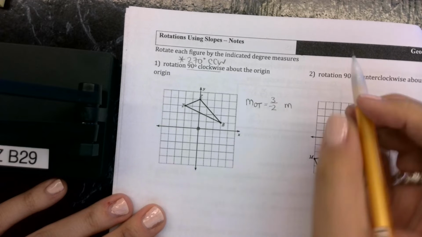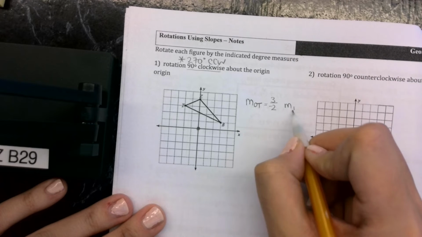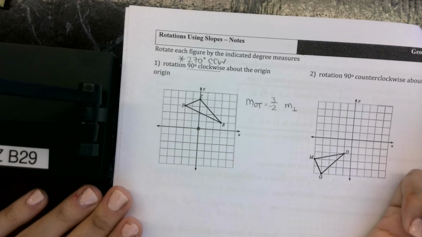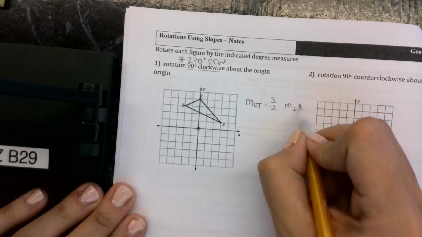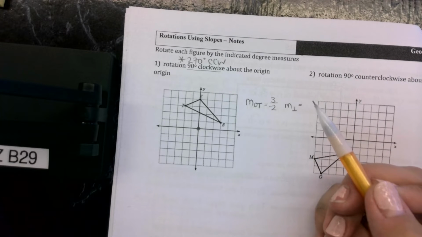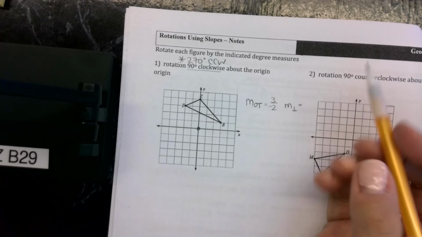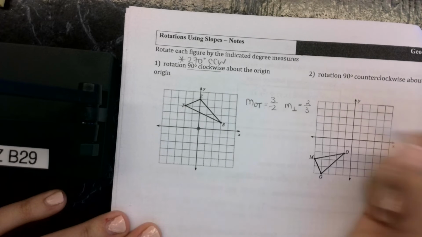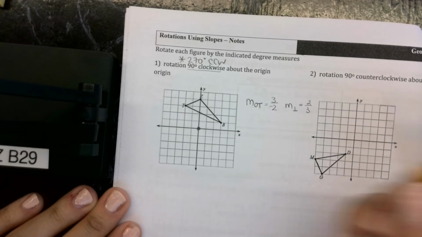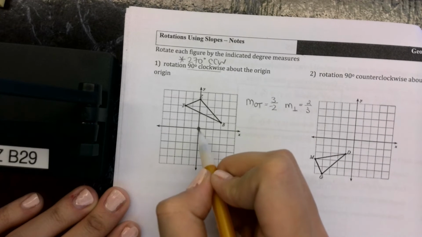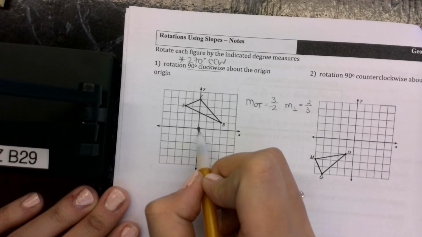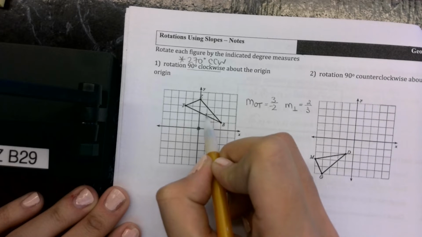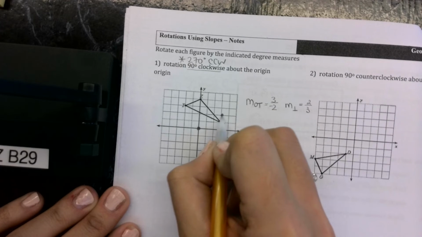Now, a 90-degree angle means that I'm really dealing with a perpendicular slope, right? So the opposite reciprocal, I need to make this positive. The reciprocal of 3 over 2 would be 2 over 3. So my opposite reciprocal slope from the origin, I'm going to go up 2, right 3. There's T prime.